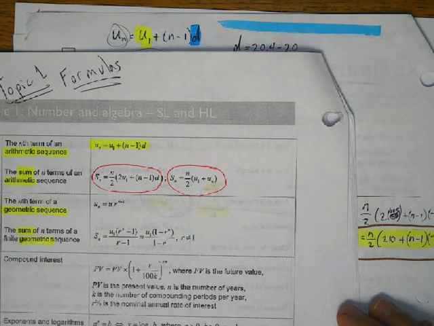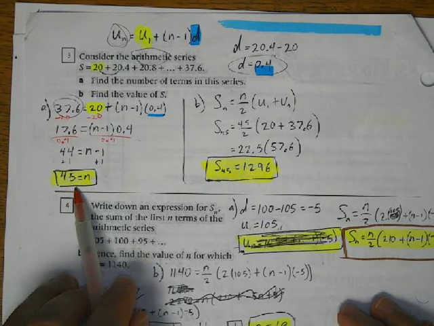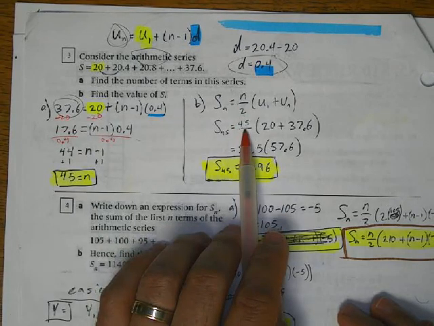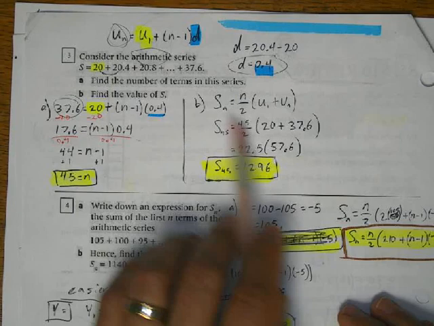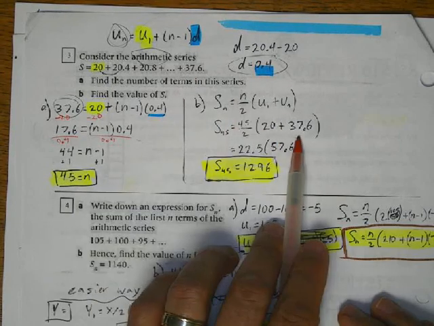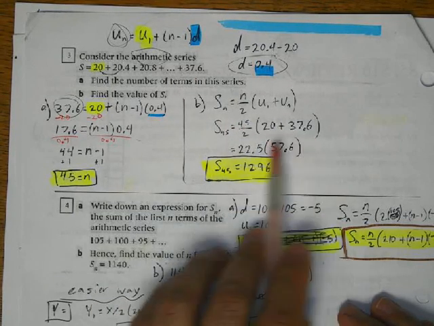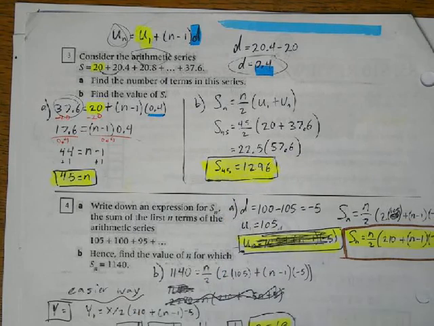So we've got our first term, our last term, and our number of terms. We just found out n was 45. So I'm going to replace n with 45. Our first term is 20. Our last term is 37.6. I plug in those values, and then I simplify. Okay, next one.